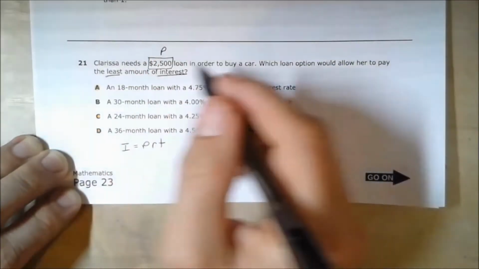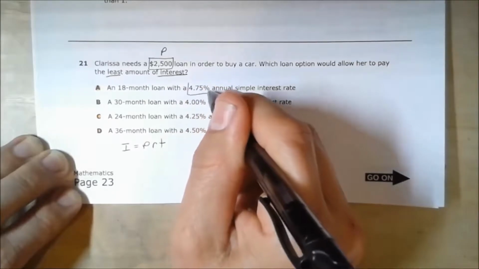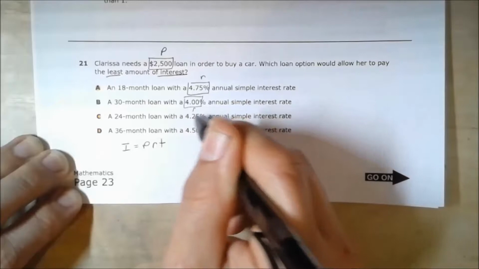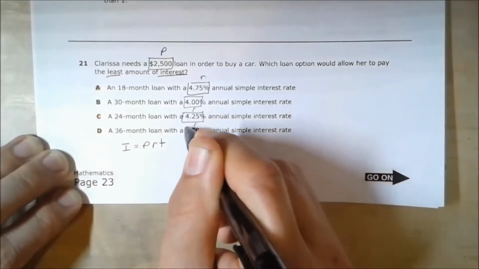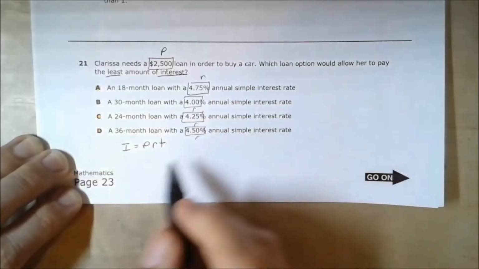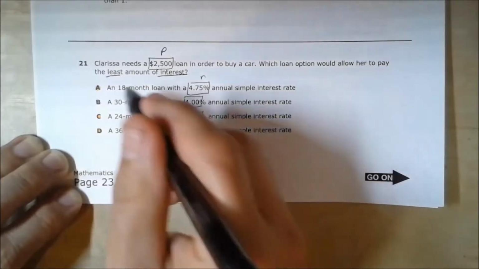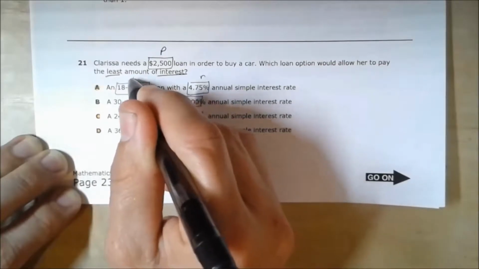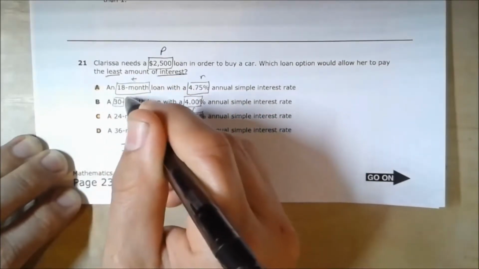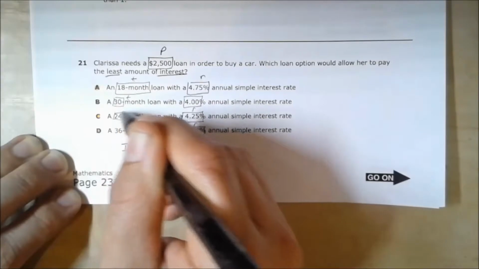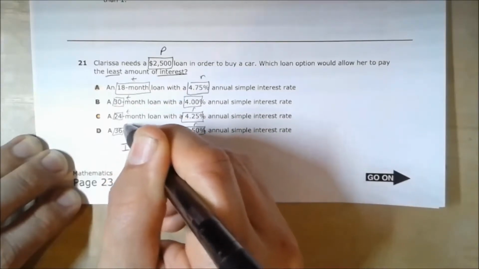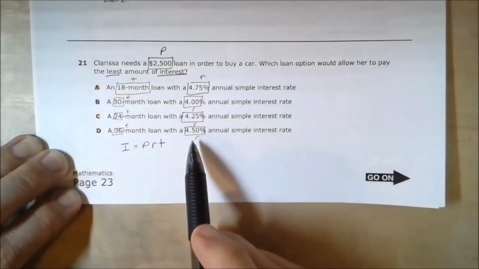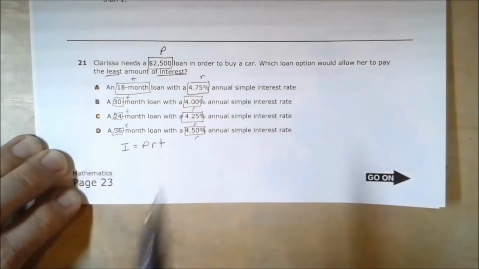The R is the rate. Each loan is going to have a different rate according to what I'm seeing right here. That's a rate, that's a rate, that's a rate, and this one's a rate. And then the time is how long the loan is. And there's going to be differences there too. They're all different. We have an 18-month, that's going to be T. 30, that's going to be T. 24. And 36. So now that we know what our time intervals are, what our rates are, and what our principal is, we can check each one of these.